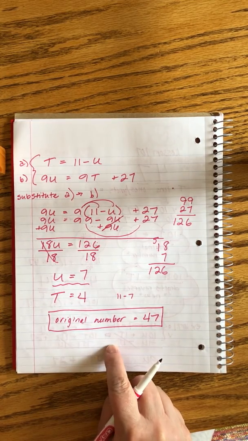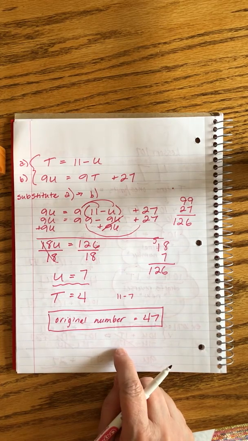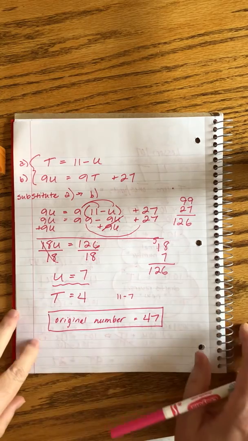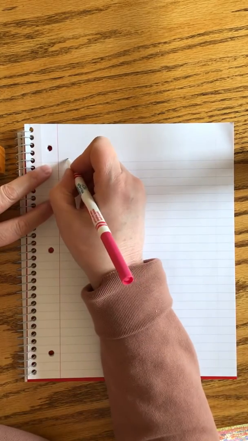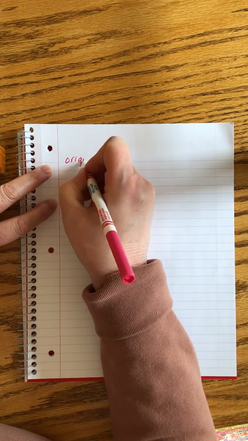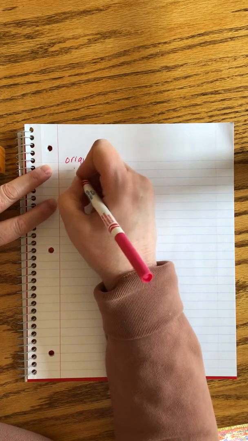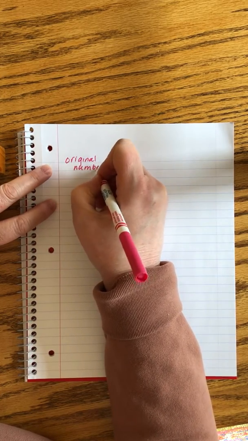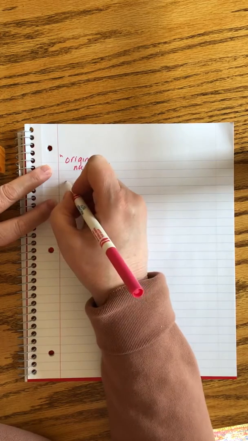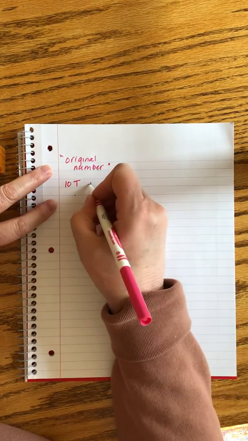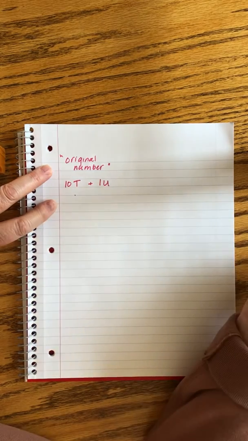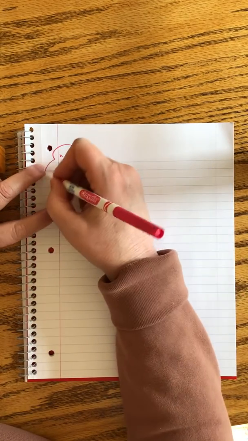This is confusing and a little bit hard because you have to wrap your mind around these two weird equations as to how we can write numbers. So let's do the next problem. This is the last problem for lesson 107. And let me write this up here again. Our original number, as John uses that expression, is 10 times the digit in the tens place plus 1 times the digit in the units place. That's normal.